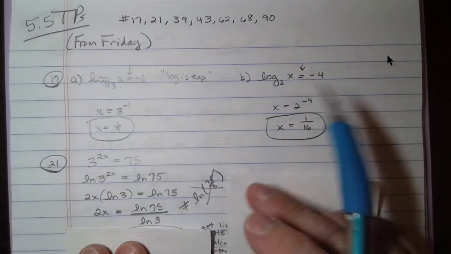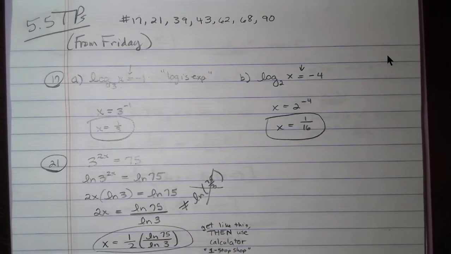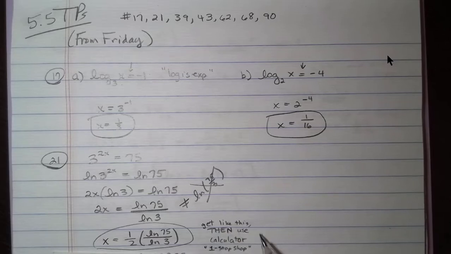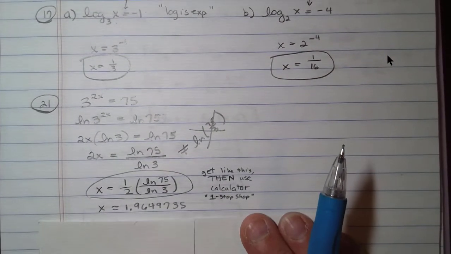Okay? And dividing by 2. You want to get your problem like this completely, so that when you enter it in the calculator, it's a one-stop shop. You do one calculation, and you should get that.